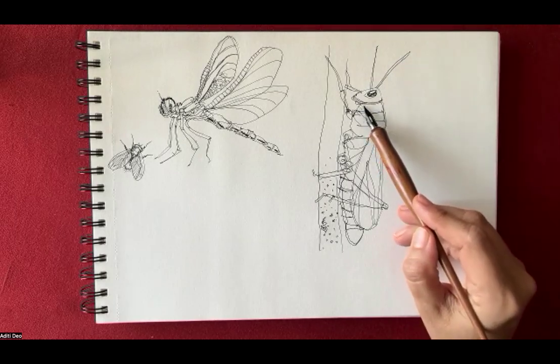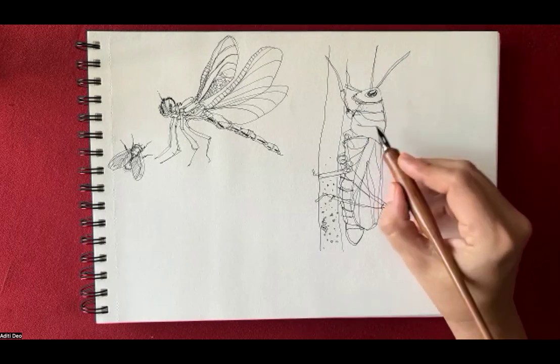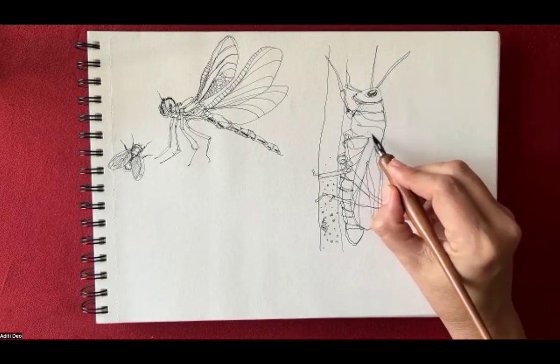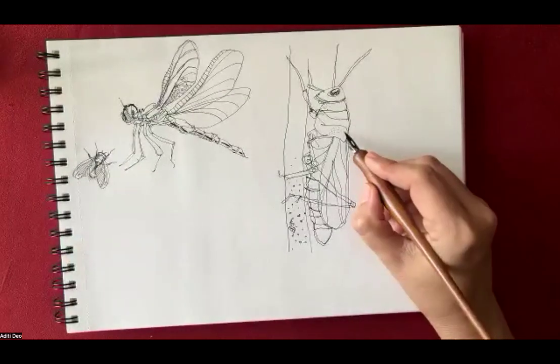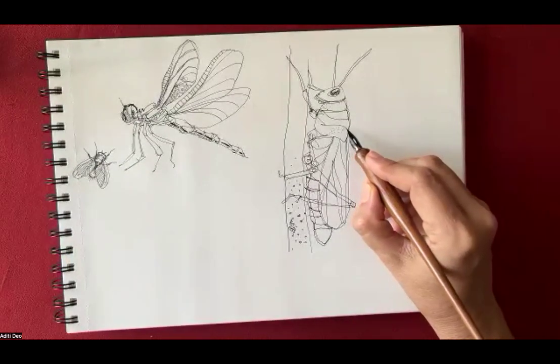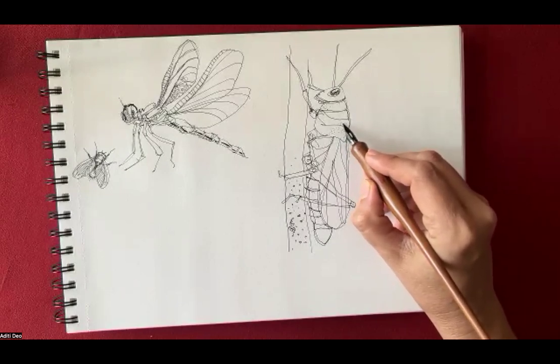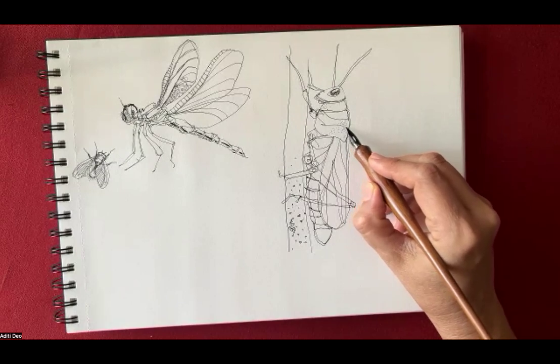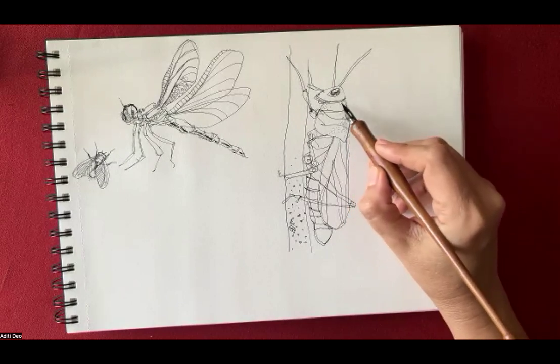Now, one thing more you can do with a pen is stippling, which is more fun to do with a dip pen, rather than a micron pen. And wherever you have that little bit of texture, you can use dots to create the shadows.